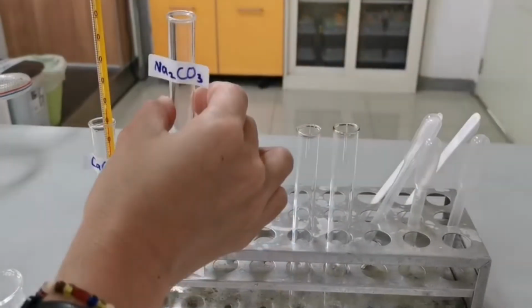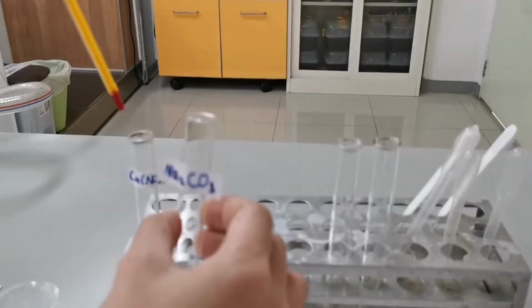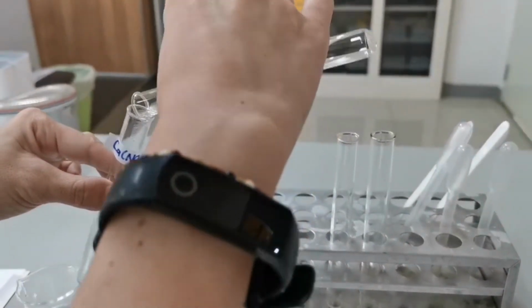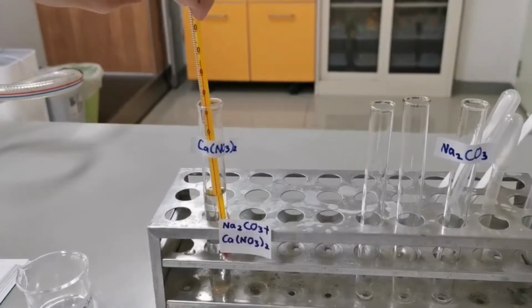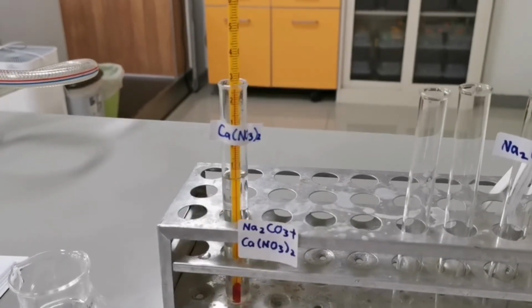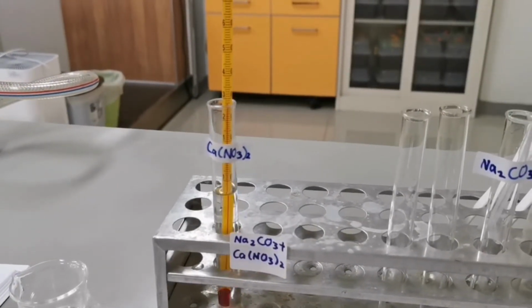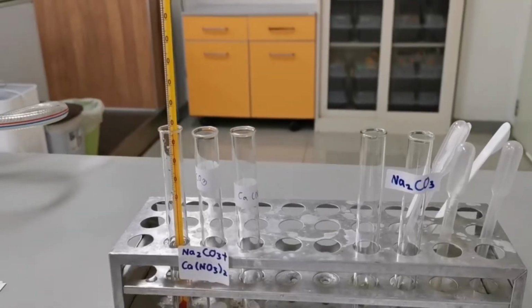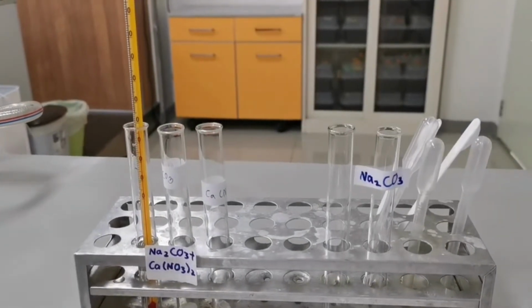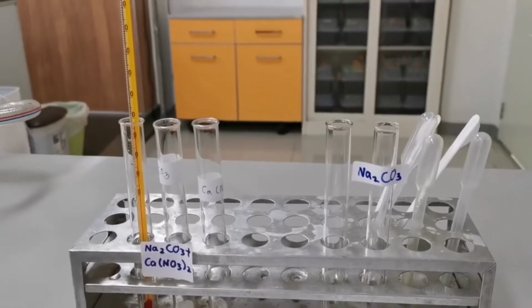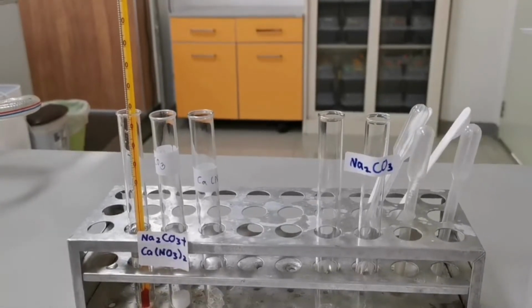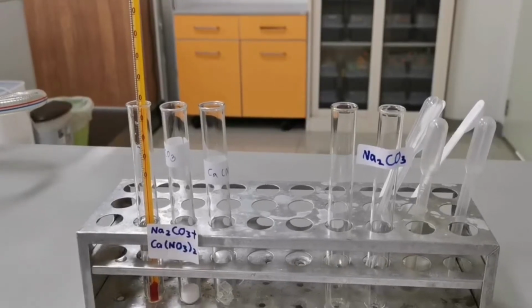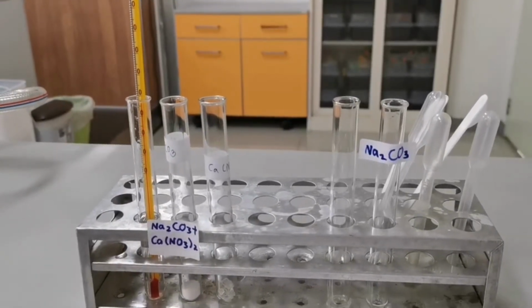The next reaction is between calcium nitrate and sodium carbonate. There seems to be no temperature change. Sometimes, if there is very little energy exchange in the reaction, we may not be able to detect any change in the temperature when we are dealing with reactions of dilute solutions.